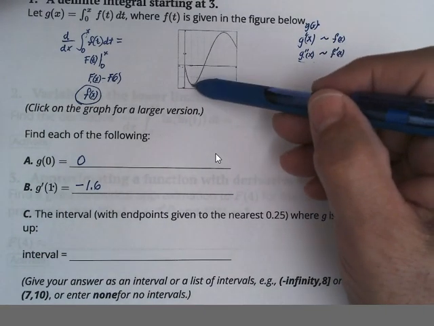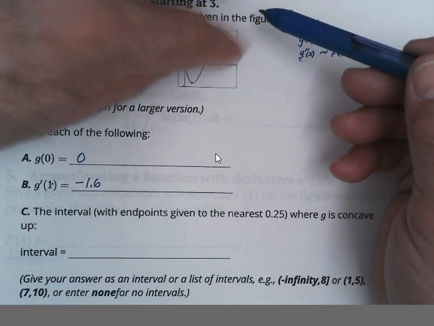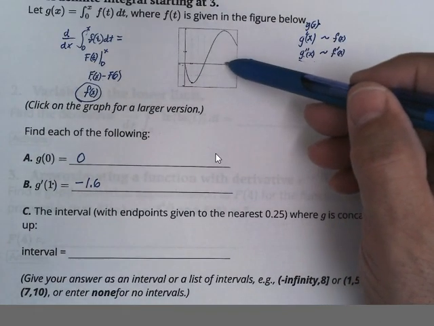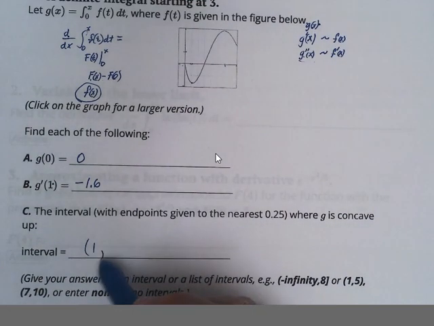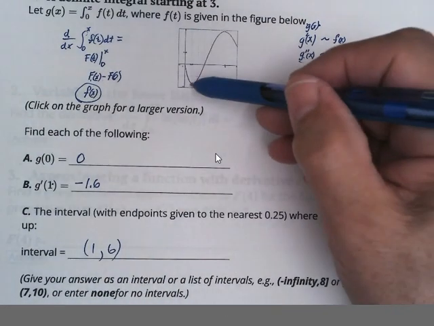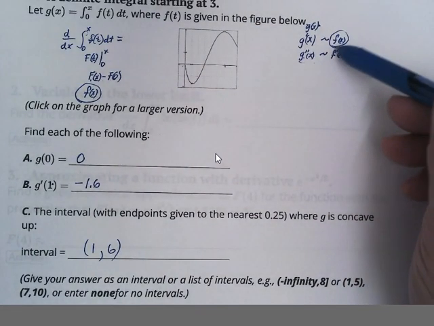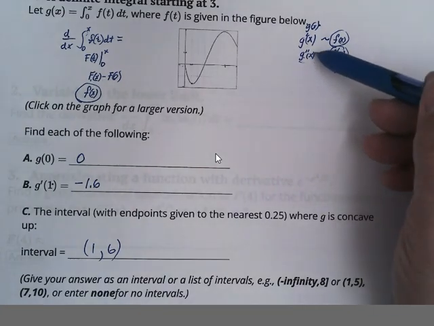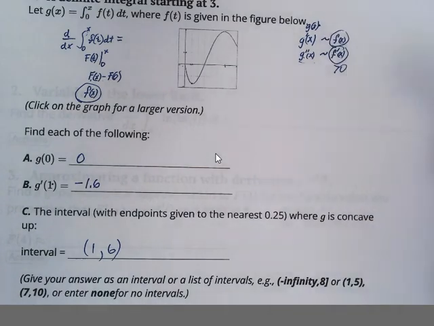So from here to here we have a positive slope. From here to here we have a negative slope, and from here to here we have a negative slope. So from about 1 to about 6, it looks like this has a positive slope. The function has a positive slope, which means its derivative is greater than 0, which means the second derivative of this function is greater than 0, which means that one is concaved up.